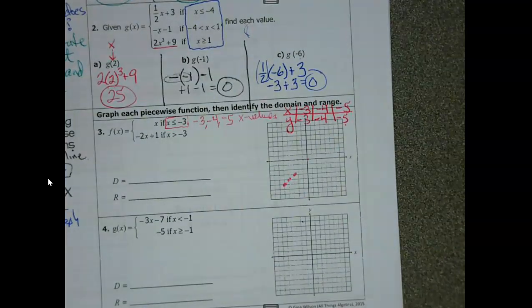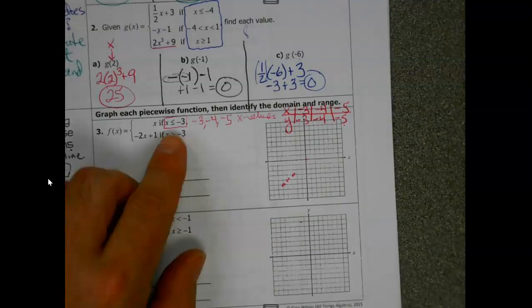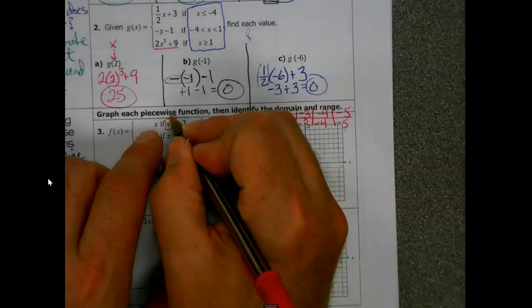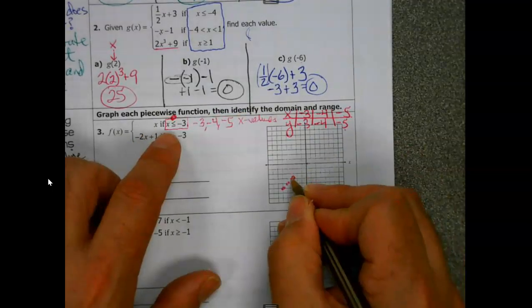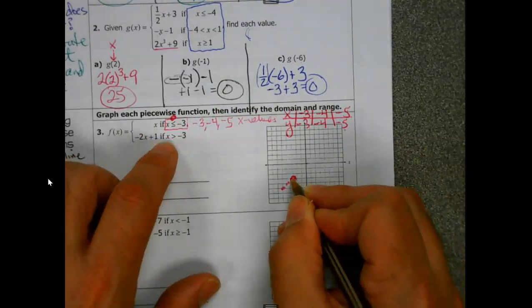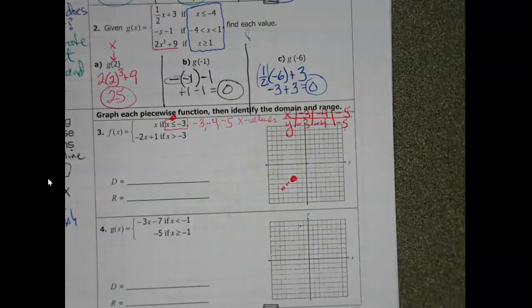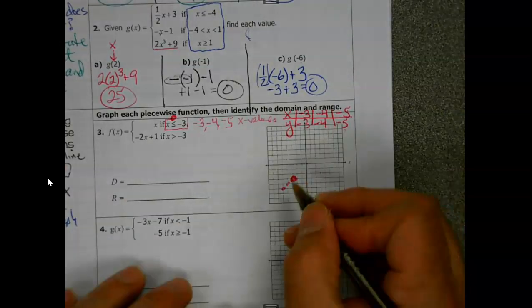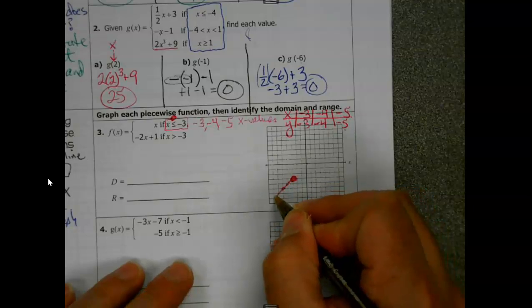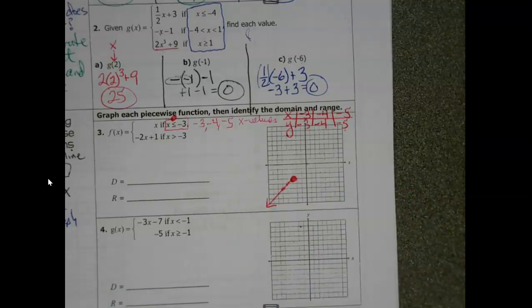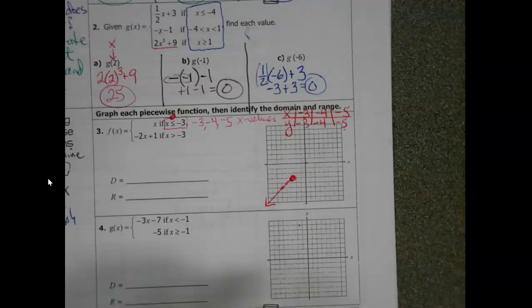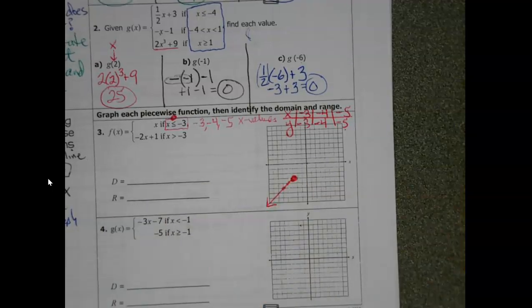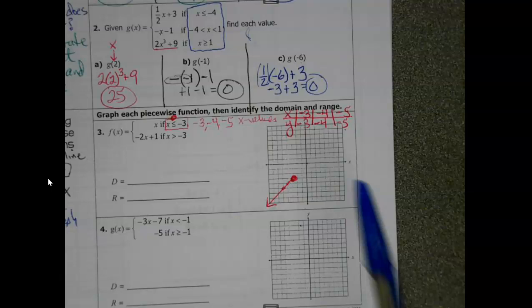So here's the thing. What do I do when it's time to connect the dots? I'm going to start at -3. Since that's an or equal to, I'm going to make a big old dot at that -3. That's my starting point. And from there, I'm going to connect the other dots, only going in that direction. I don't want to go this direction. I just want to connect those 3 points starting from my big one.